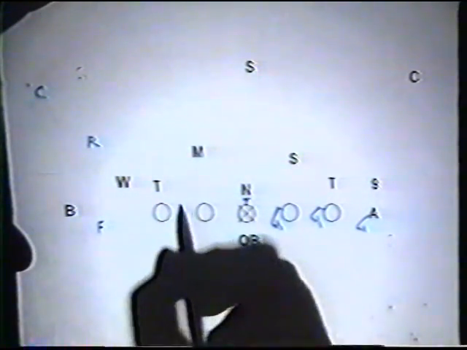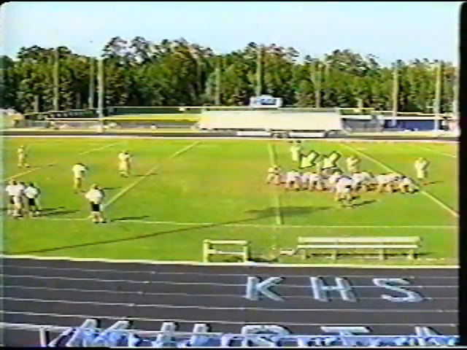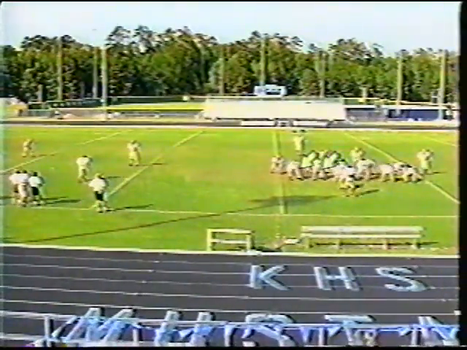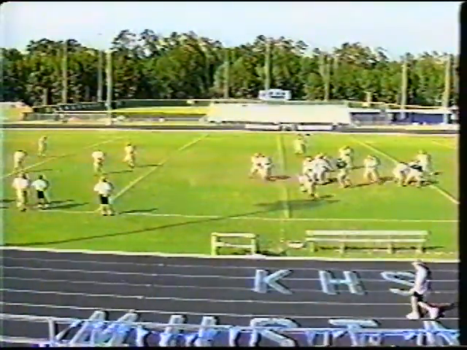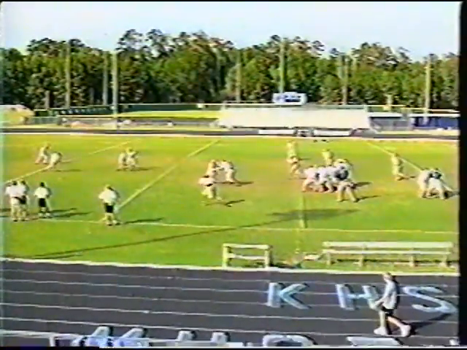Okay, the option pass versus a 5-2 look. We'd have the tight side people all going to max protect on the backside, step down, gate 1, 2, 3 on the backside. Center is going to block aggressive, and split guard is going to turn out aggressive right here. We'd like for the point of attack to be aggressive, make it look more like the option.